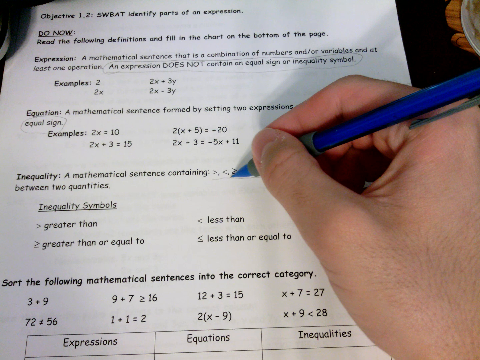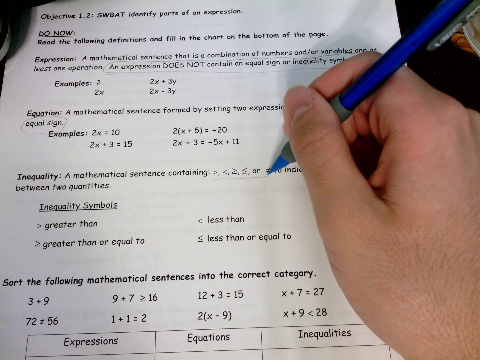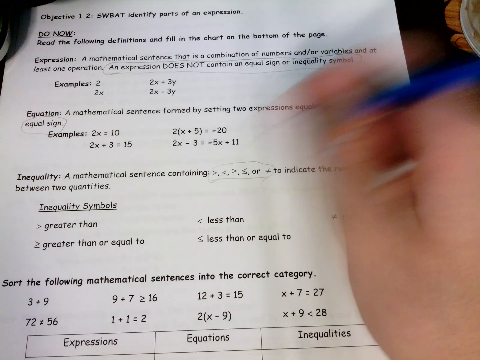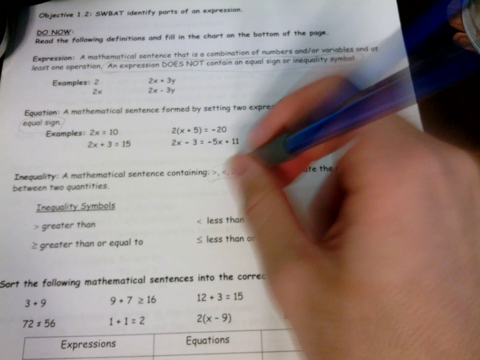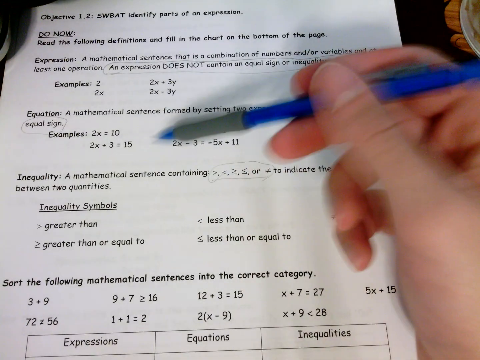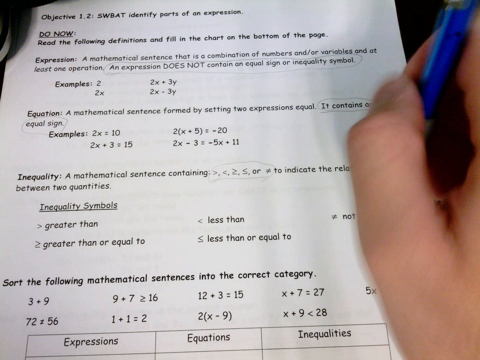Okay? An inequality is a mathematical sentence containing any of these symbols to indicate the relationship between two quantities. So this means greater than, this means less than, this means greater than or equal to, this means less than or equal to, this means does not equal. Okay, these aren't extremely important right now. We're going to talk a lot about inequalities in a few units, but I just wanted to expose them to you and show that there is a difference between an inequality and an equation and an expression. Okay, so that's all right here for you.